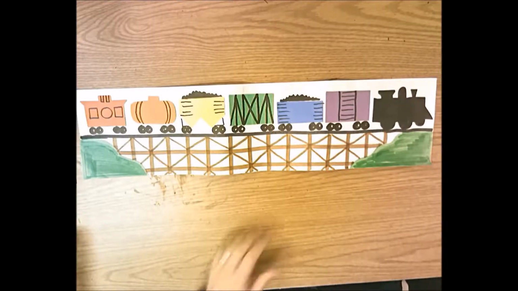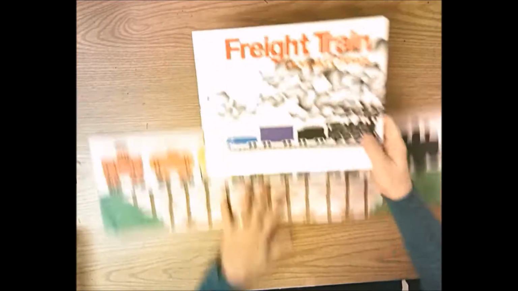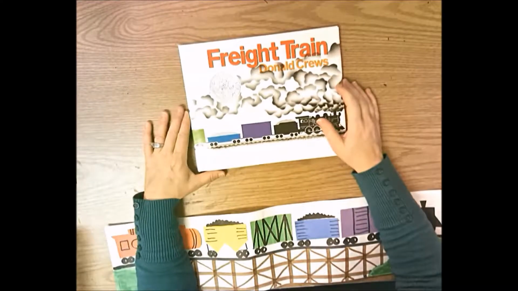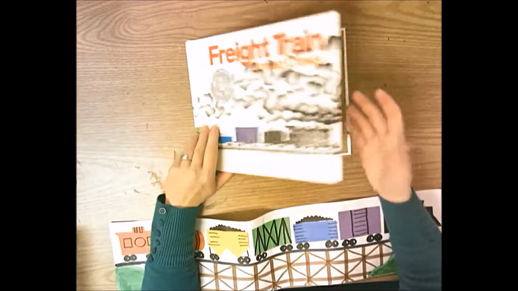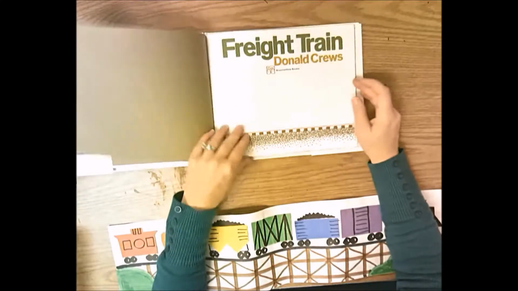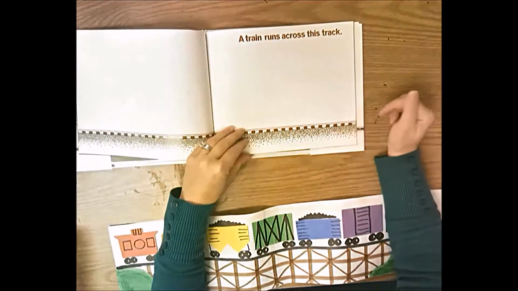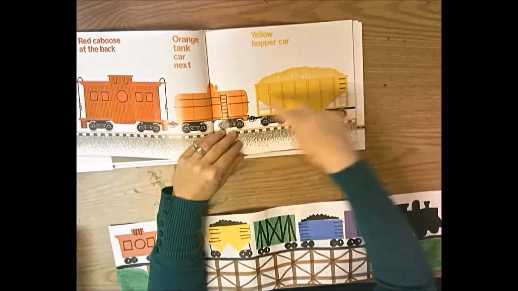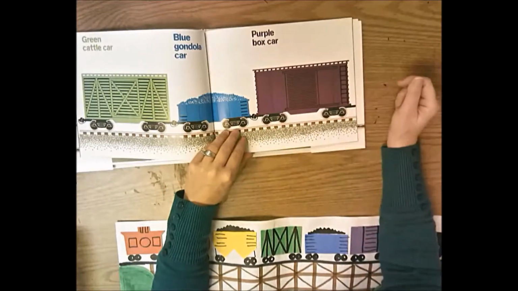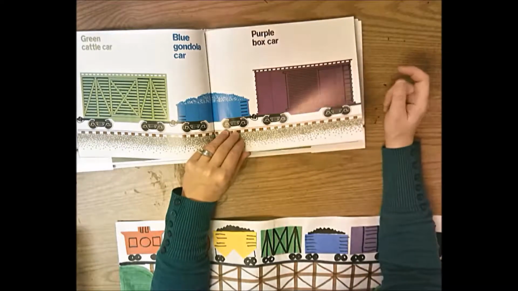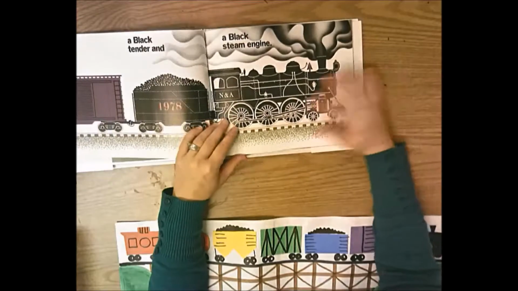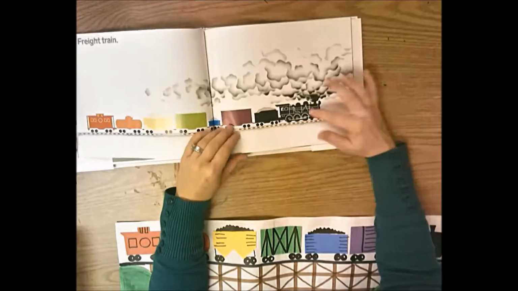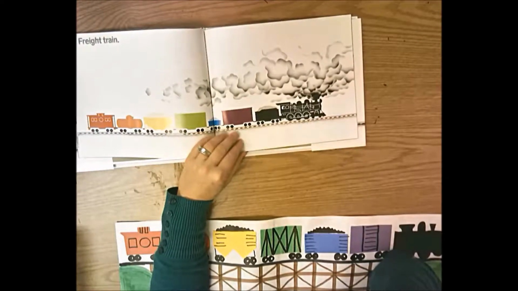And so what we did first was we read the book Freight Train by Donald Crews, and the train had different parts to it. So we started with the track and then the different cars to the train, the different parts to the cars: gondola car, green cattle car, purple box car, black steam engine. And then the train goes different places in the story.